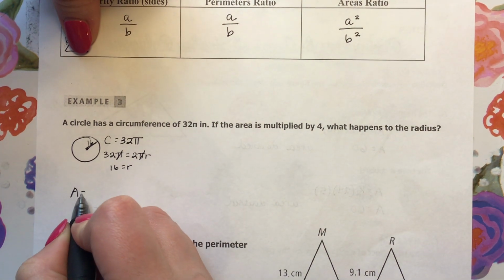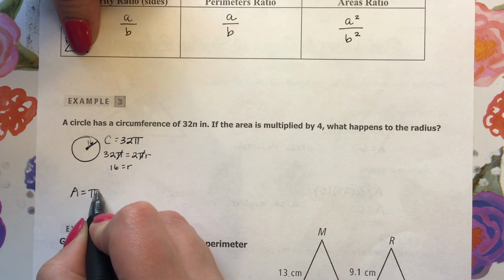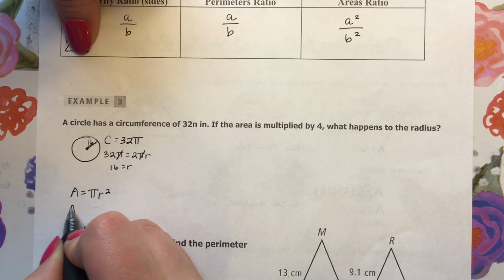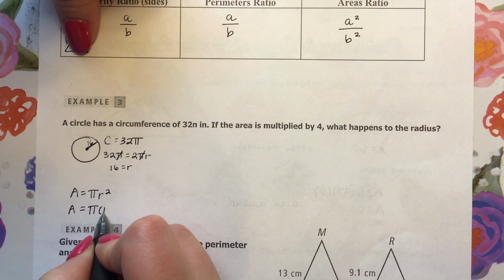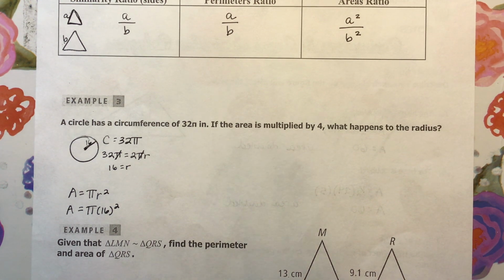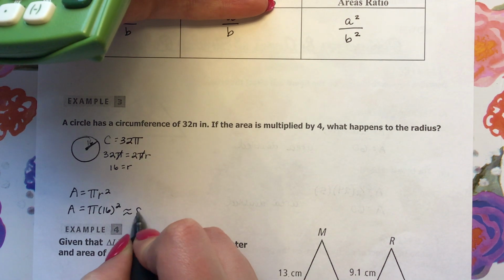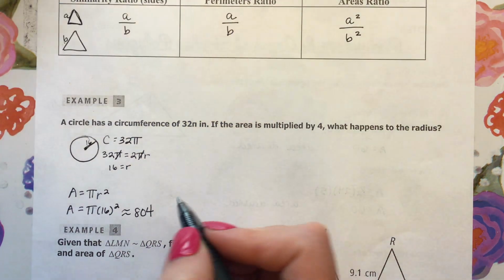So area of this first circle is going to equal pi r squared. So then area is equal to pi times 16 squared. Well, when we put all of that into our calculator, pi times 16 squared gets us about 804. So the area right now is approximately 804.